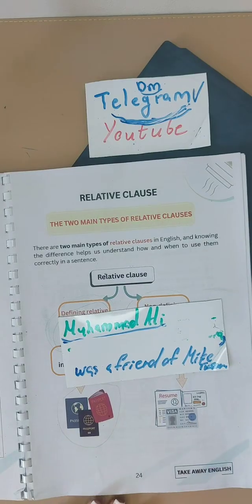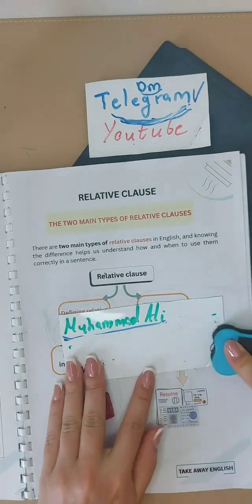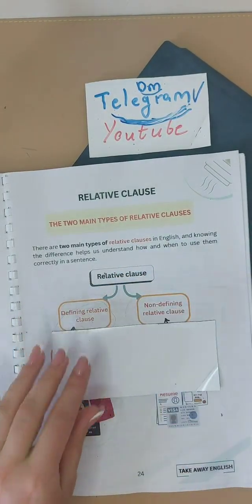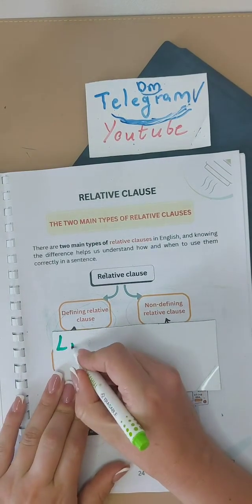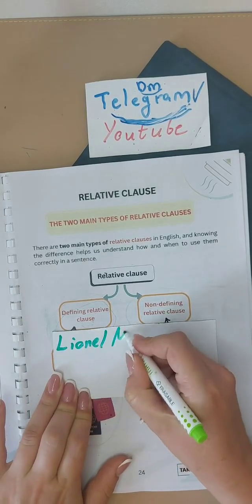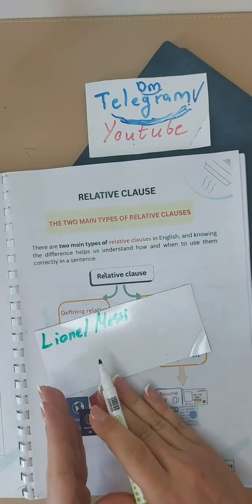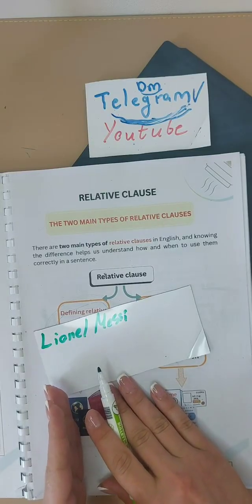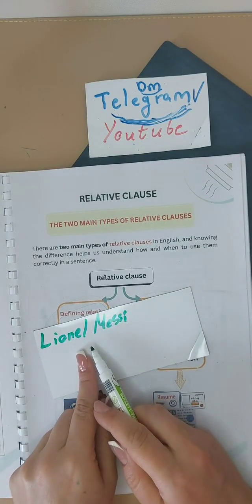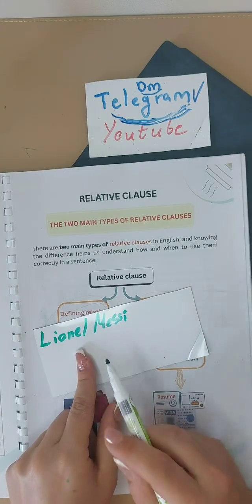Okay? Another example. Lionel Messi. When I start this sentence with this name, you can already understand that does this person need essential information to be identified? Alice, exactly.